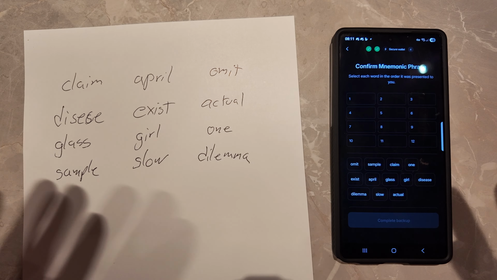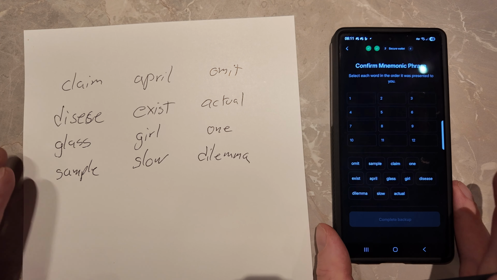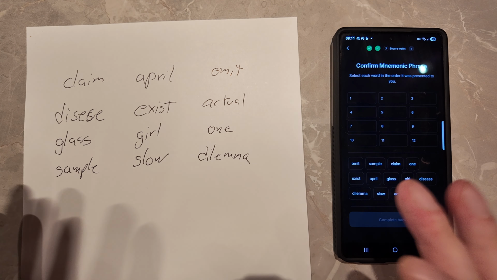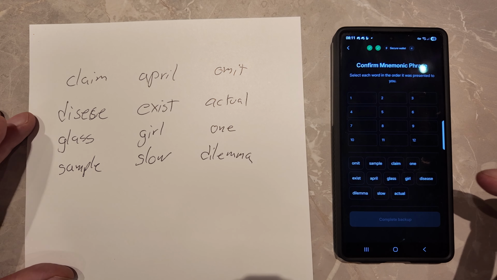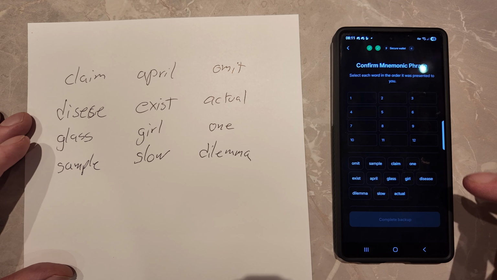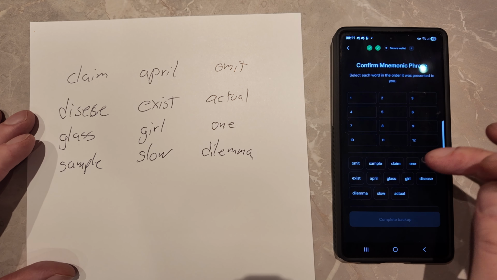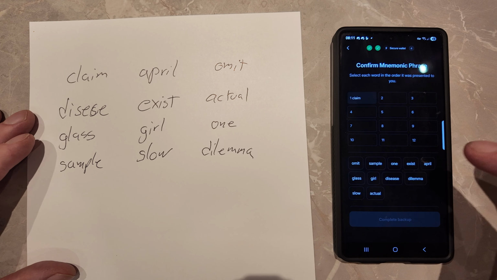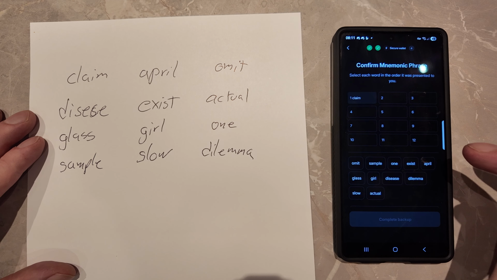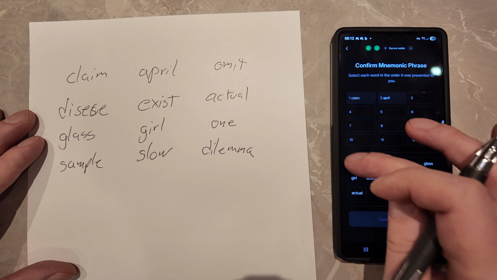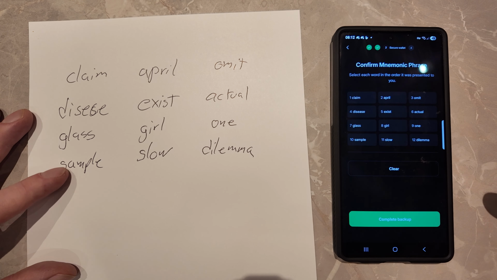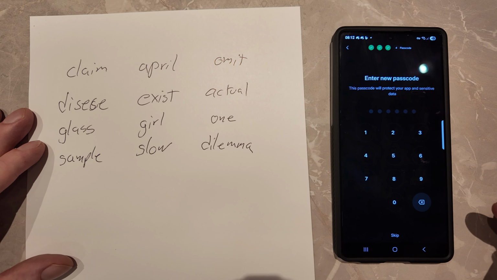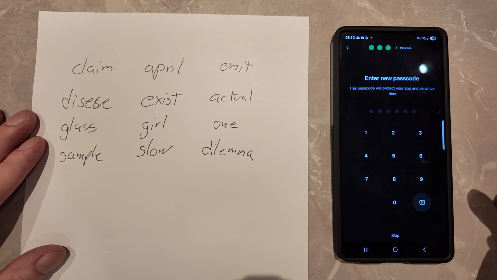So now it wants me to add all of these in the correct order. It's like a check to see that you've actually written everything down. And in the end we're going to talk a little bit more about this security here. So claim. There we go. Now I've filled out everything.